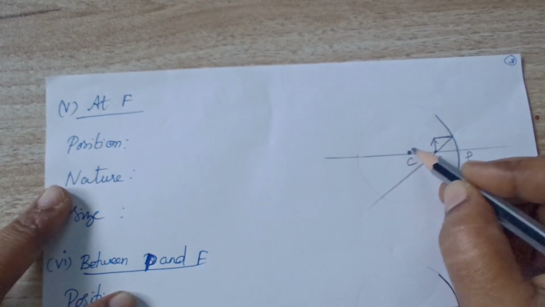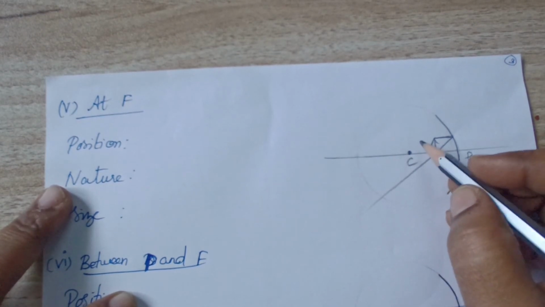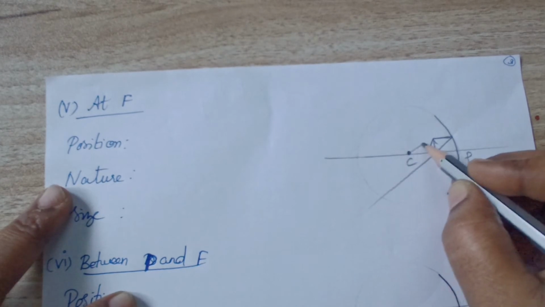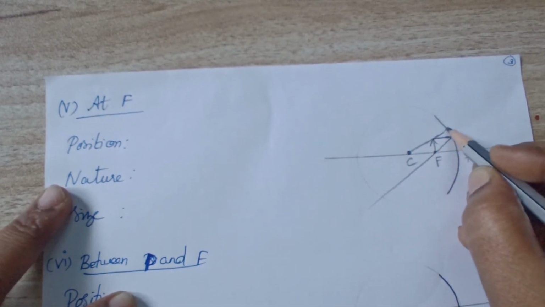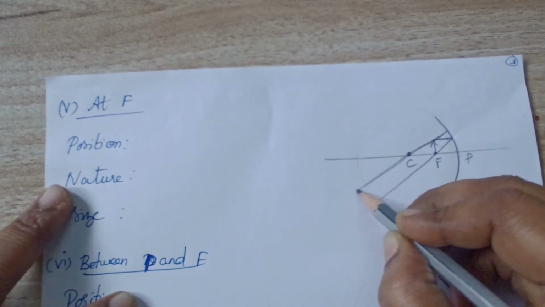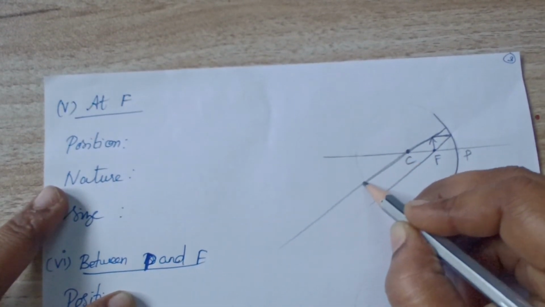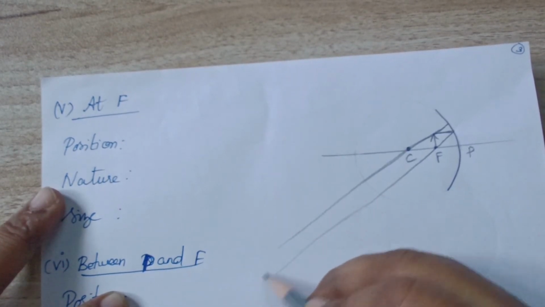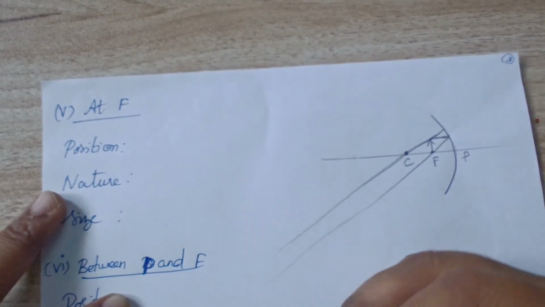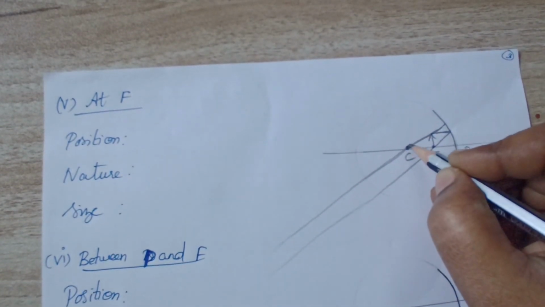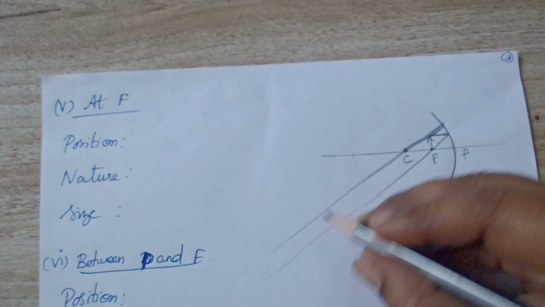Then when a ray passes through the center of curvature, it will be reflected back like this, right? It goes like this, and somewhere at infinity you will get the image.